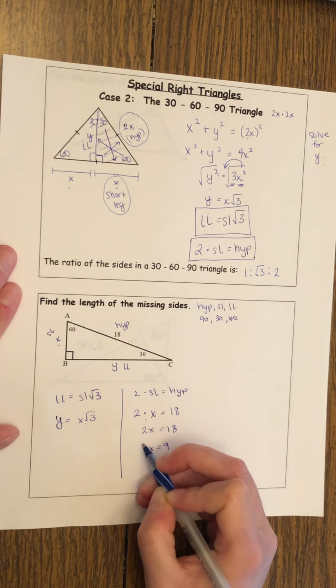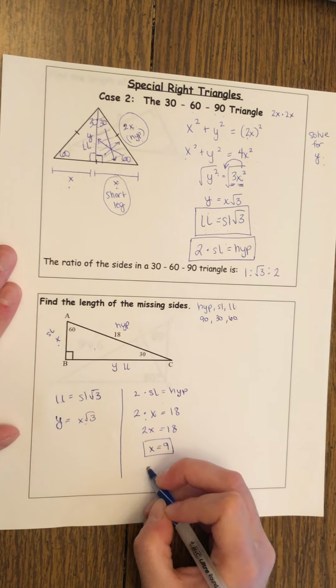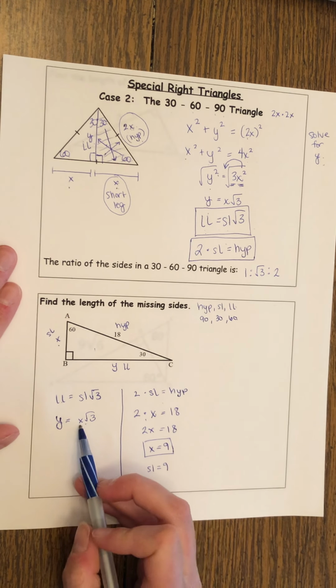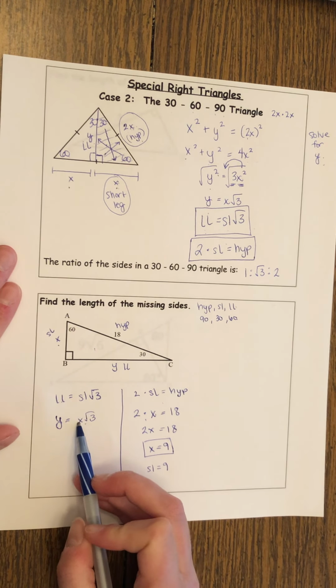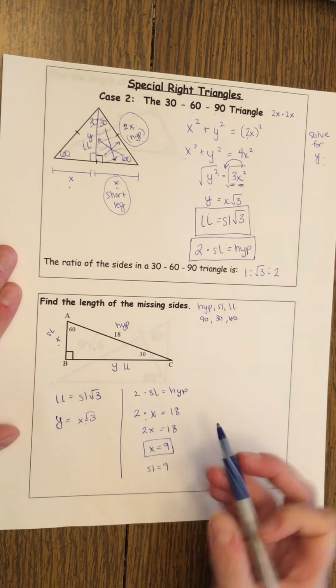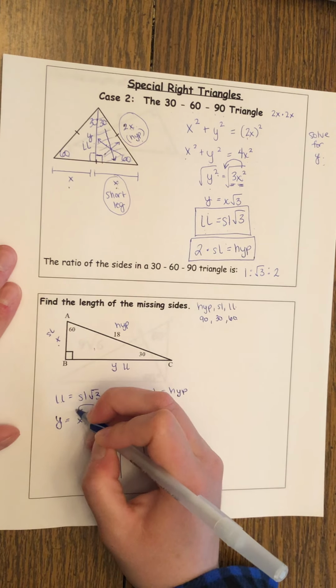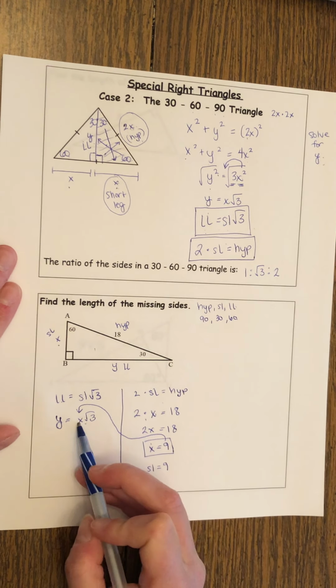X would be 9. So our short leg is 9. Well, over here we need the short leg. We need x, which was 9. So I'm going to take 9, which was x, and sub it in right here.